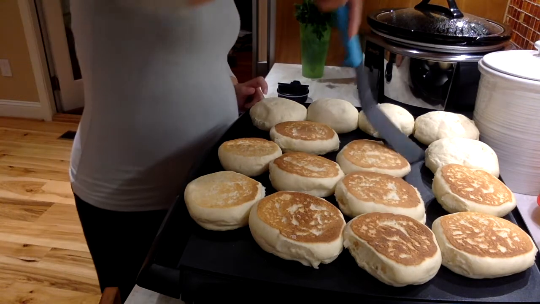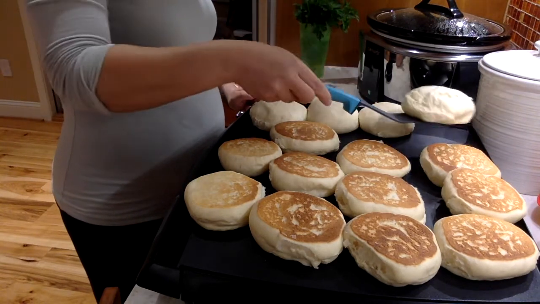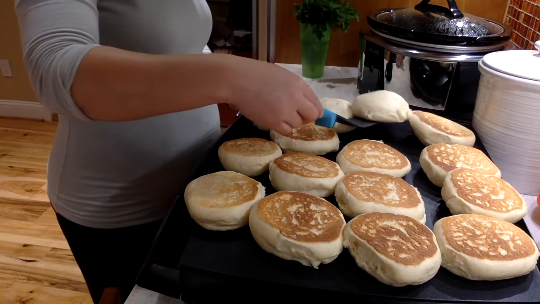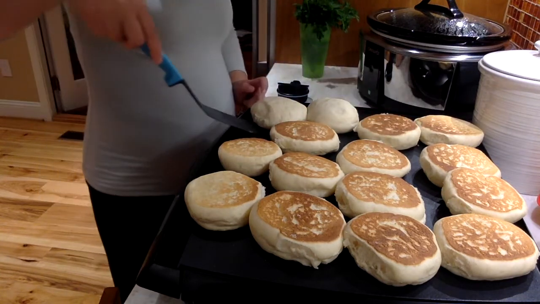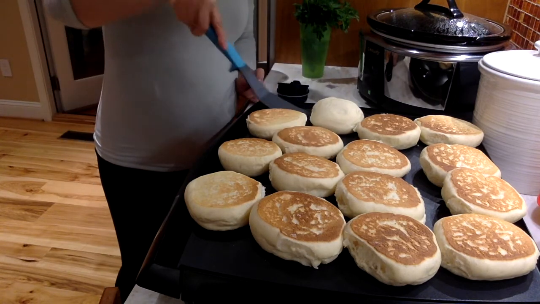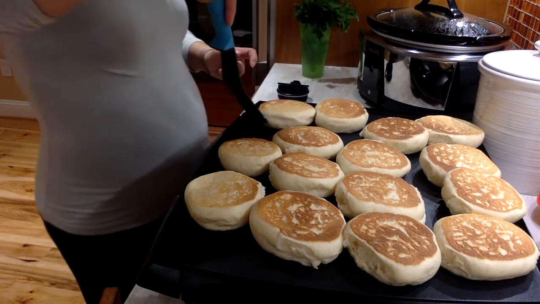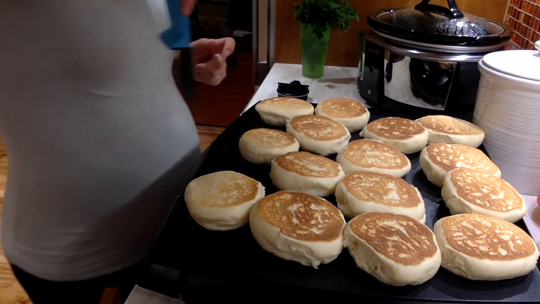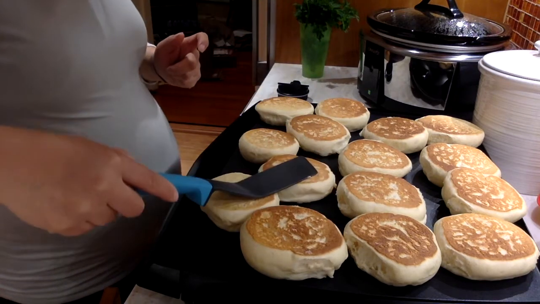Nice dark brown, golden brown color. There we go. And then I'm going to just let those continue to cook on the other side until the other side is nice and golden brown as well.